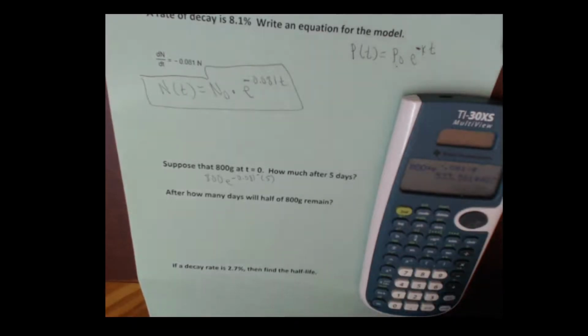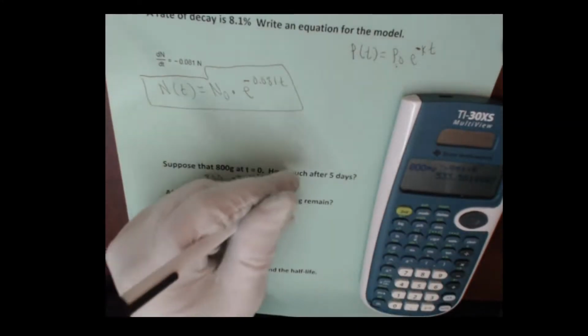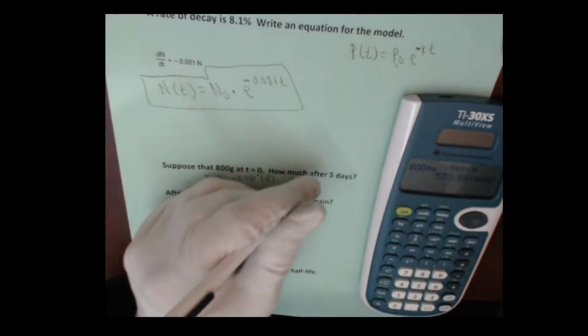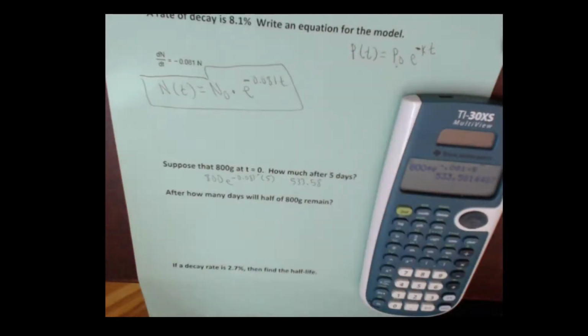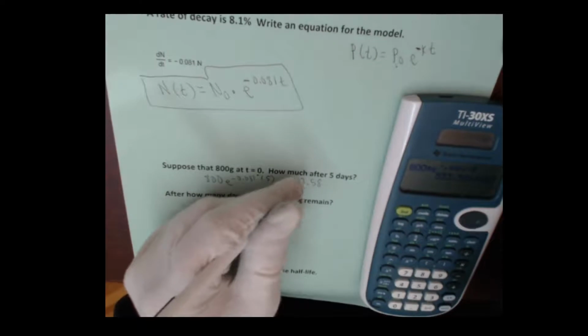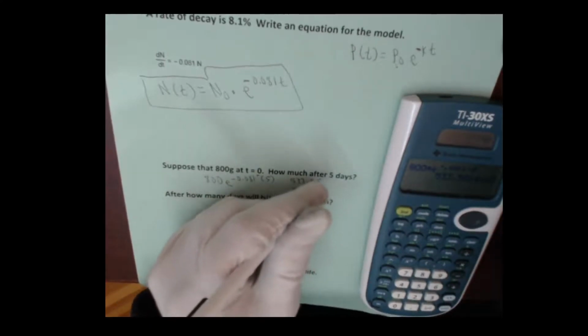And when we do that, we get that there is approximately 533.58 remaining. And if we round that to the nearest number, it would be 534 grams.